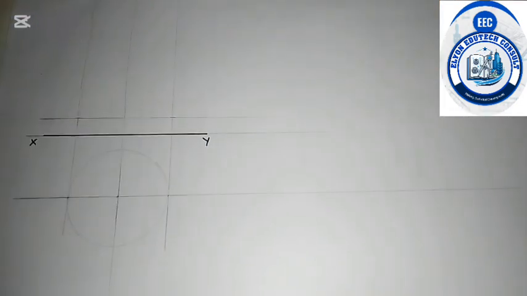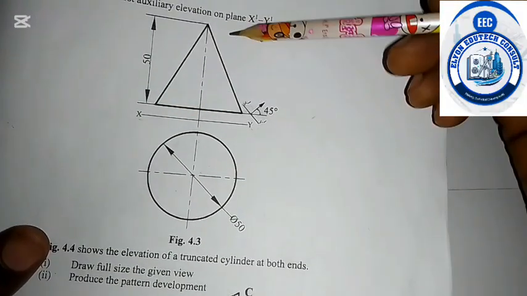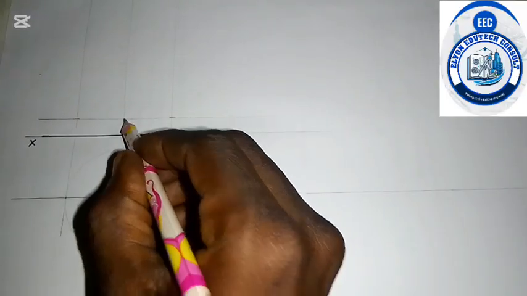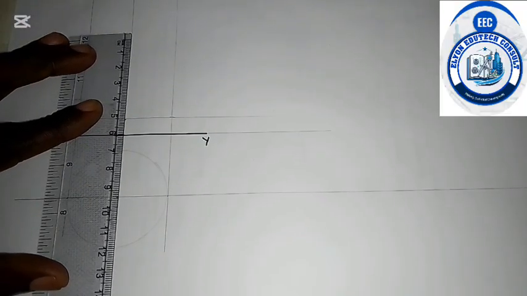Then we are given the height of the cone to be 50, as you can see here. So from this point, not this, from this point here, I'm going to measure 50. I'm going to measure 50. So come this way from here.